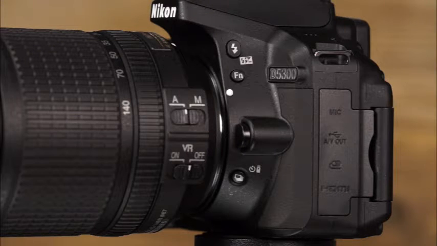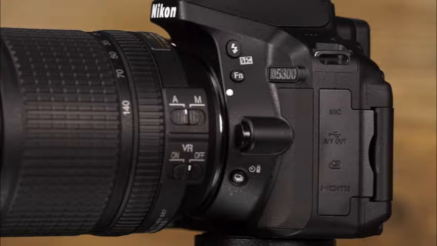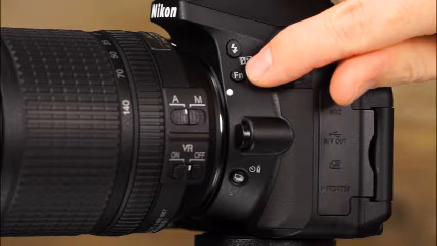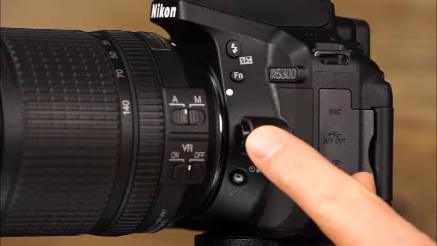Also on this side of the camera, there is the flash button, which can be used in conjunction with the command dial to select the flash mode and flash compensation. This is the function button. You can use the custom setting menu to customize this button to provide quick access to many of the camera's settings. This is the lens release button.